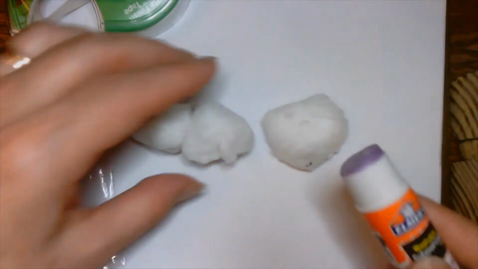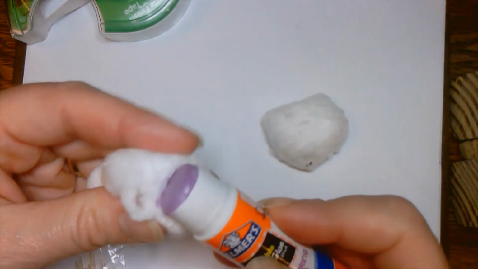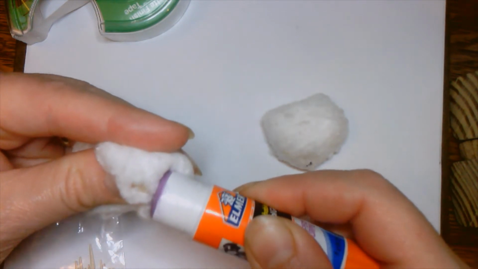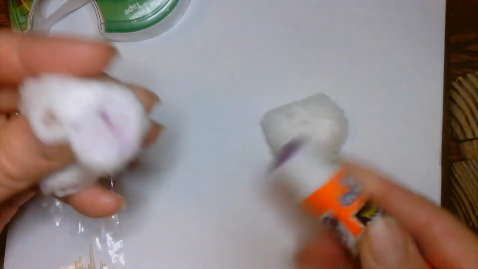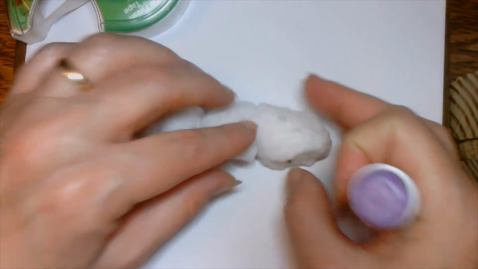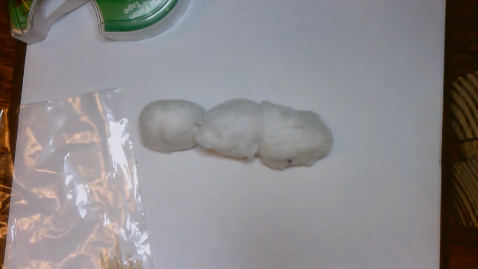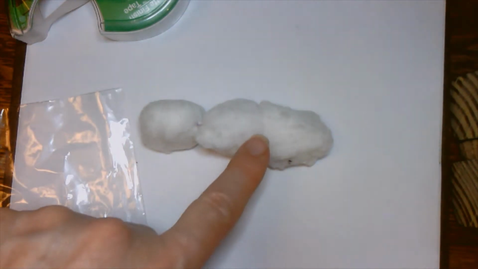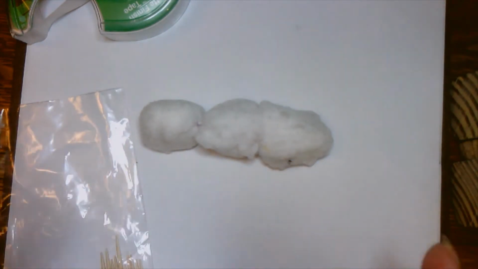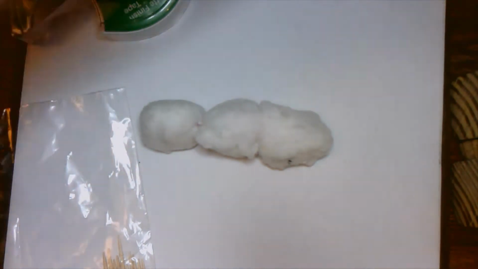Now remember, the main reason we make models like this is not to have a beautiful model. If we wanted a beautiful model, we would get all kinds of fancy supplies. The main reason we're doing this is to stick in our brain this information about insects. So head, thorax, abdomen. And I'm going to have to be kind of gentle with it, right? It's just cotton balls and it's just stick glue. So that's not going to stick together very well, but it will a little bit.